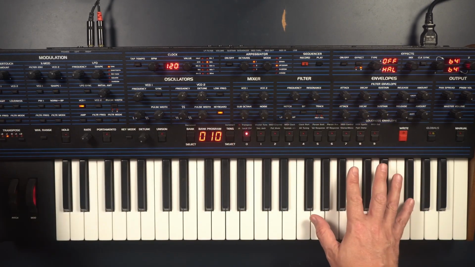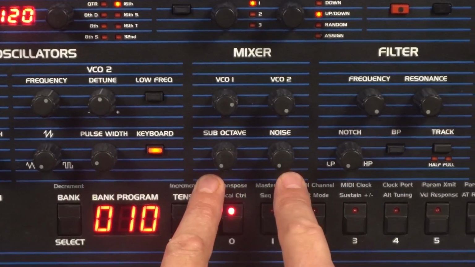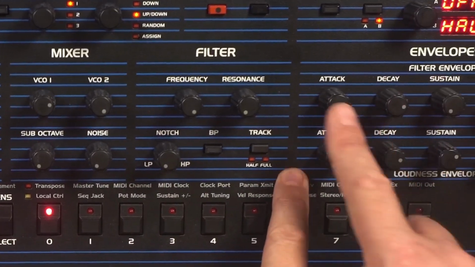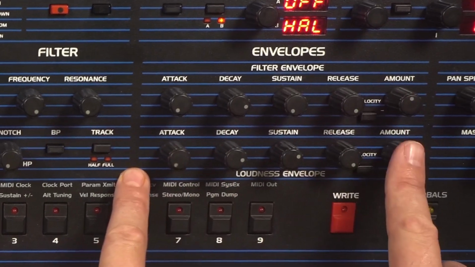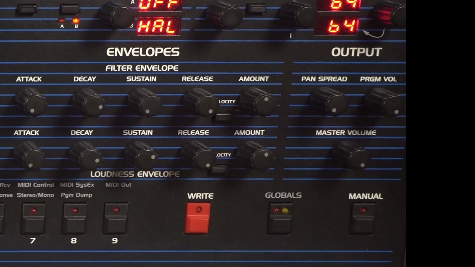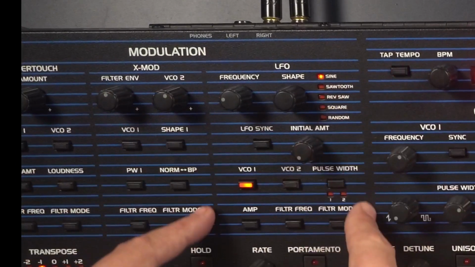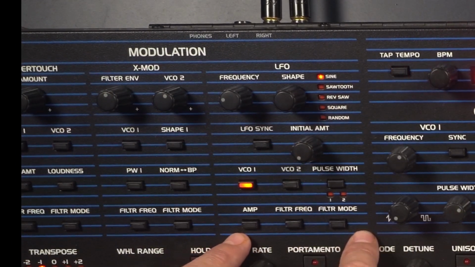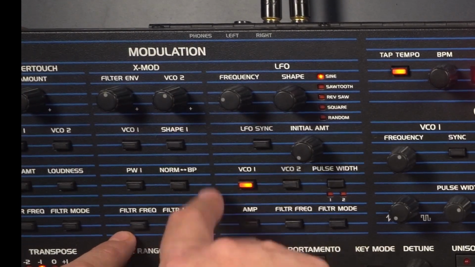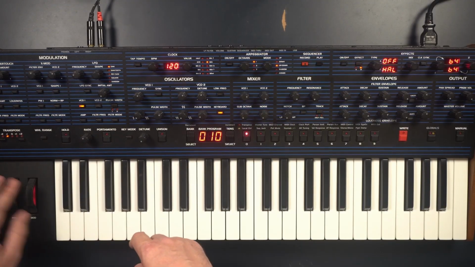Okay, let's have a look. So we've got 2 oscillators, a mixer with a sub-oscillator in there, and a noise, a filter, a very special filter, 2 envelopes, one for amplitude and one for the filter modulation and other modulations. Pan spread spreads the voices around, and program volume is saved into the preset. And over here we have one solitary, lonely little LFO with lots of destinations, which we'll come to. The cross mod section, which is sort of taken from the Prophet series of synthesizers, and some aftertouch amount.